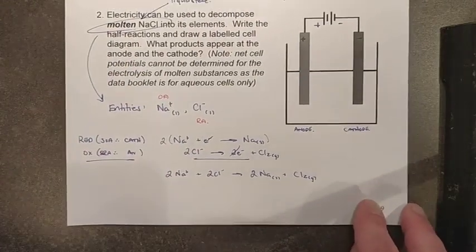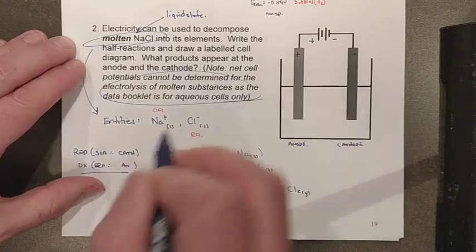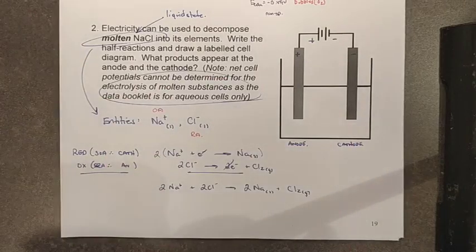If we were to give you a different data table that had the molten cell potentials, then fine, great, we could include them. But you might notice here that from our data booklet, we cannot do this. All right, so we just have our net reaction and the products formed.